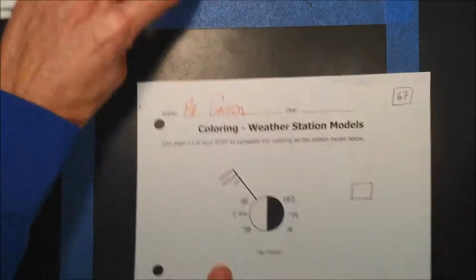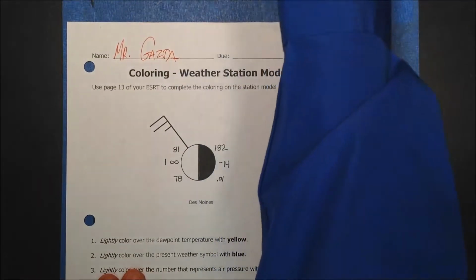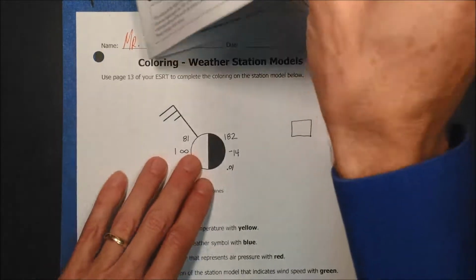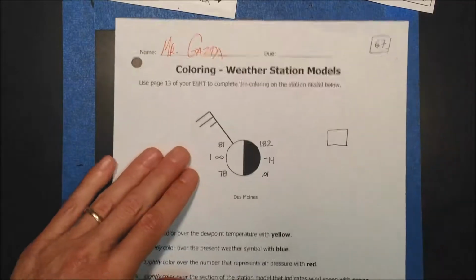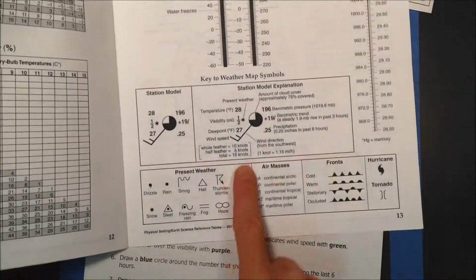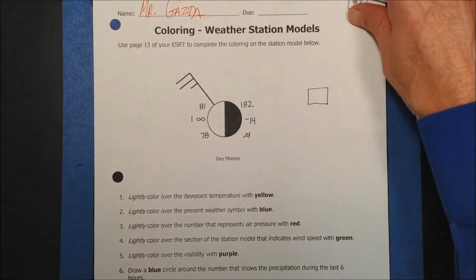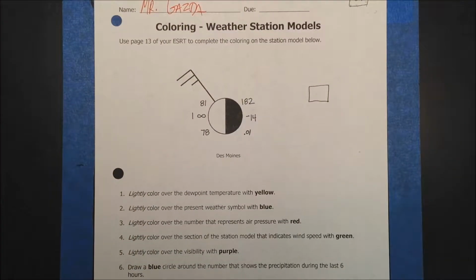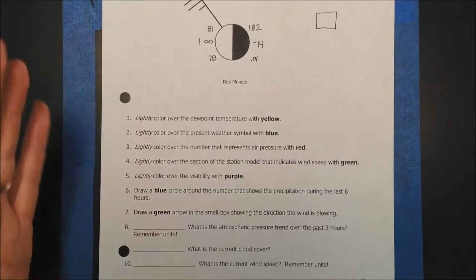So for 67, the key thing here is you need your reference table, okay? You need your reference table, and it is on page number 13. It's on the bottom right here. So you need that. Most things you need to know are on there. So let's go through this. This helps you with the color in here.